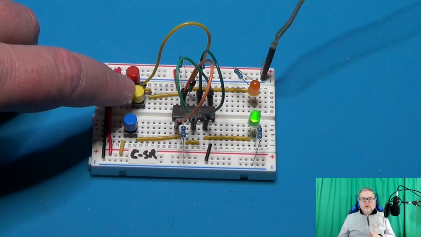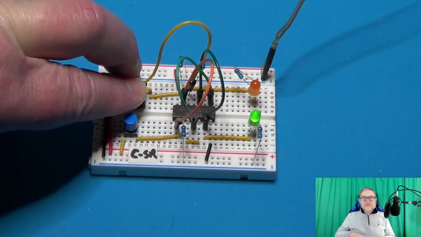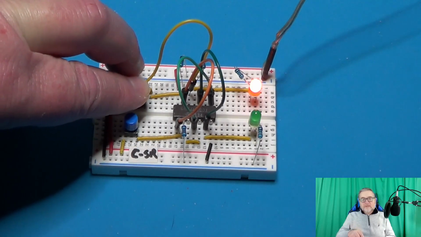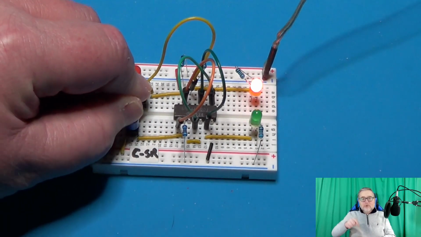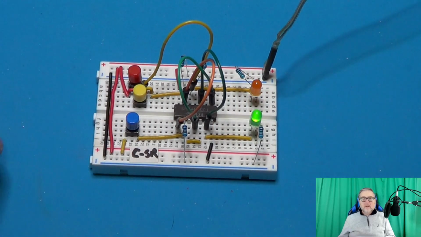And if I push the clock button again and the set button now, the flip-flop switches again. Pushing again the set button does not cause any further state change, but if I push the reset button, then the state changes again. Let's now see what happens if we push all 3 buttons at the same time.